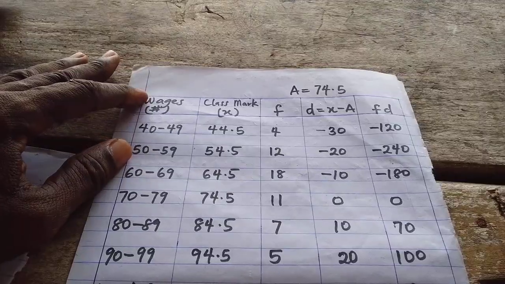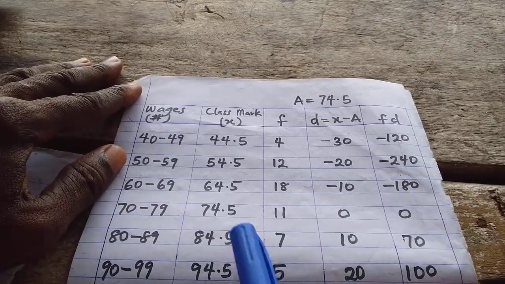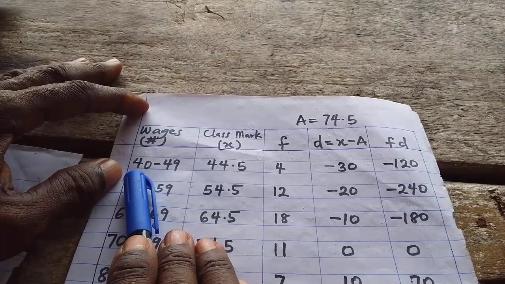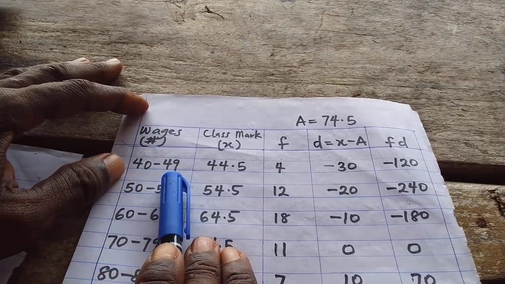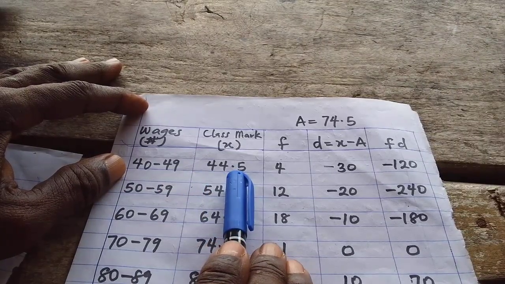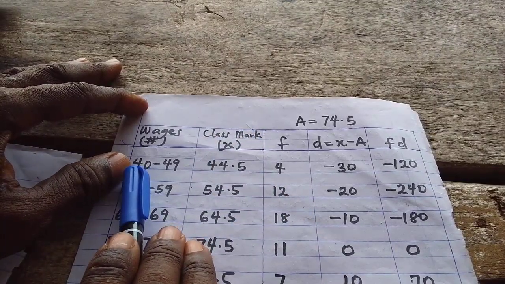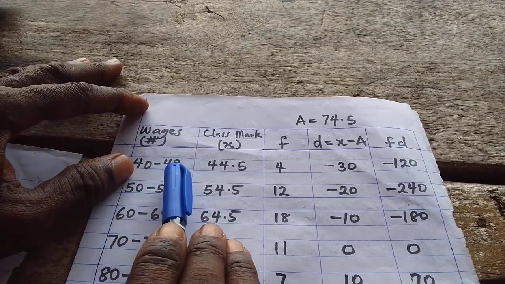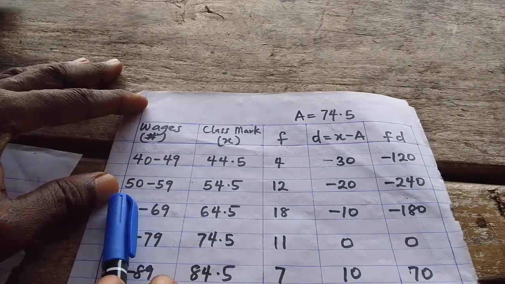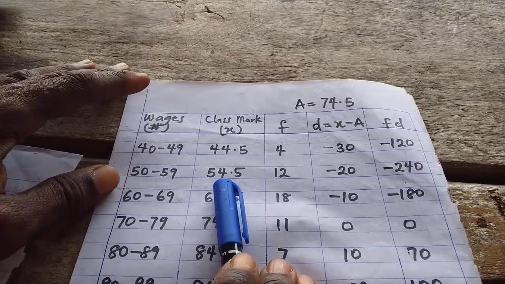For us to be able to use this formula for the grouped data, we need to know the class mark. You get this by adding 40 plus 49, which will give us 89. When you divide 89 by 2, that will give us 44.5. So you must get the class mark. You add the lower and upper class limits together and divide by 2. 50 plus 59 is 109. Divided by 2 is 54.5.